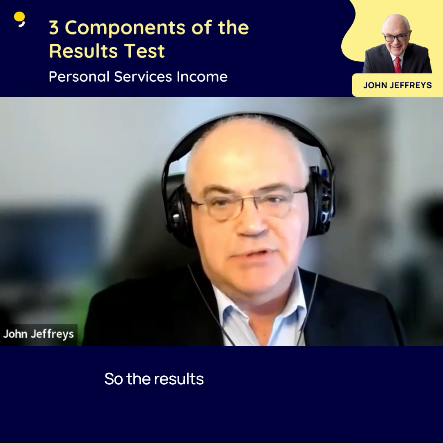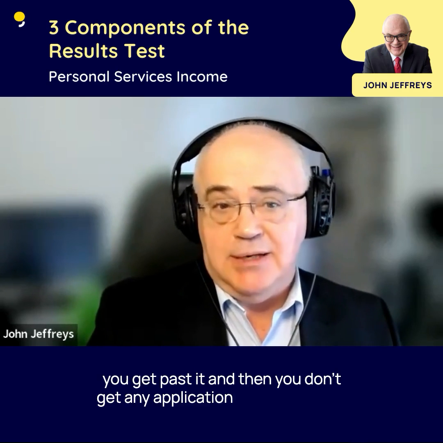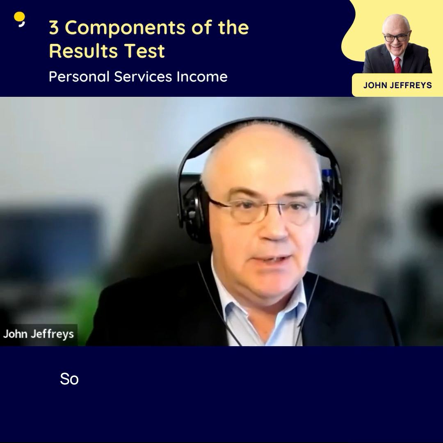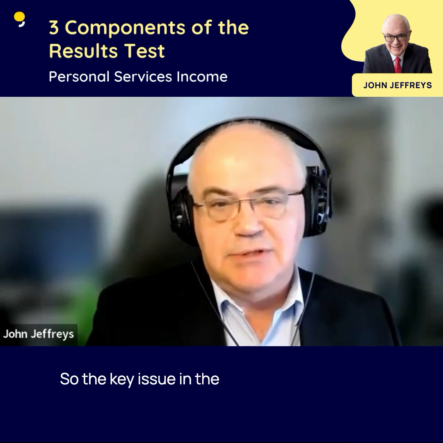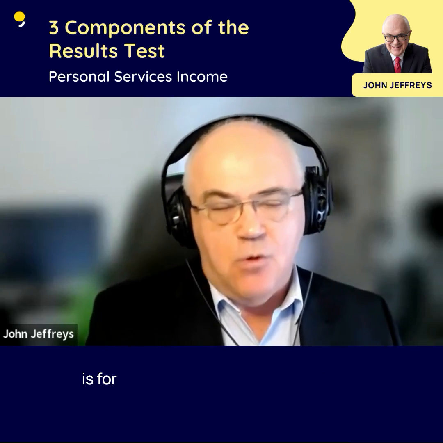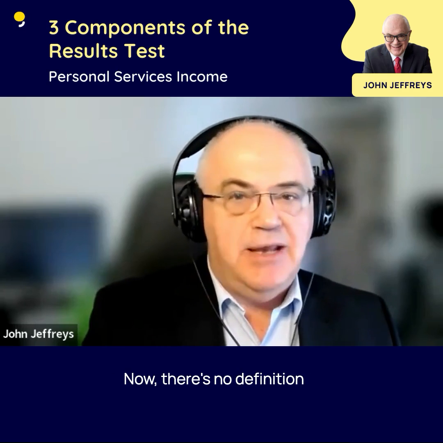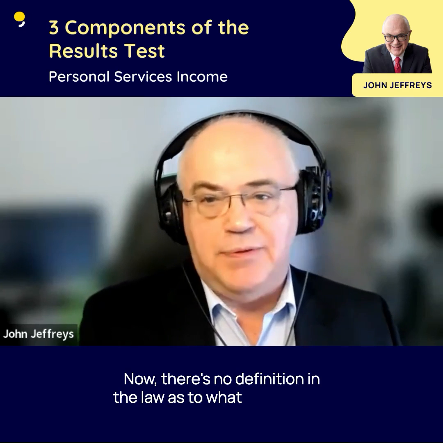So the results test, as I've said, is the most important test because you get past it and then you don't get any application of the PSI rules. So the key issue in the results test is whether the work being conducted by an individual is for the purpose of producing a result. Now, there's no definition in the law as to what that means.